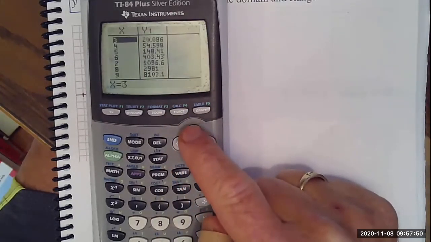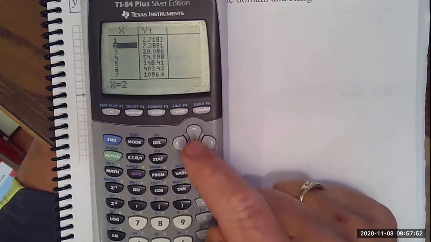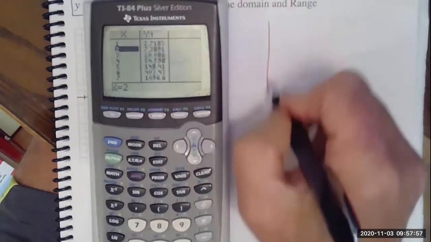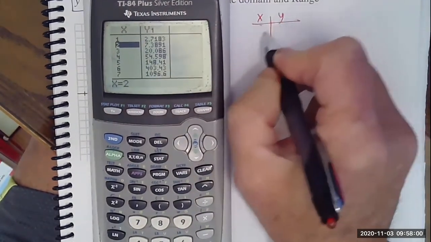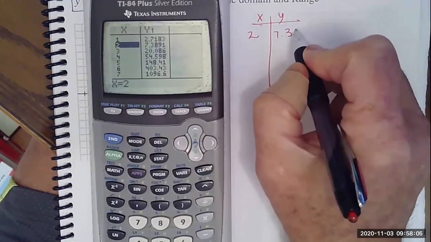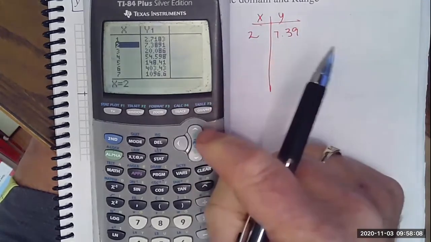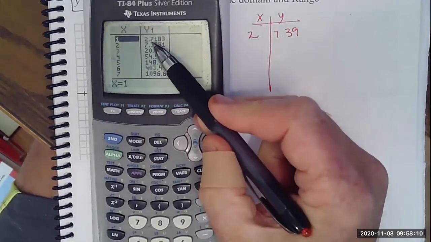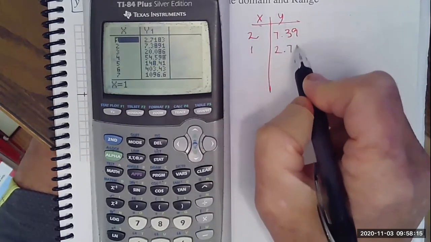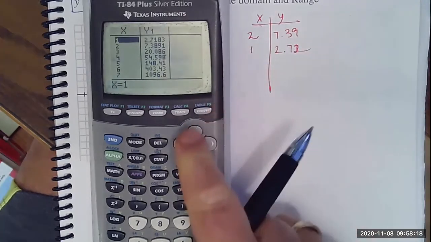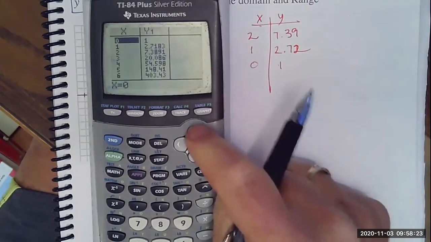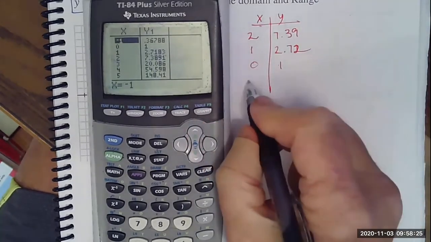Okay, here are some smaller points. 2 comma 7.39. I'll plot 2 comma 7.39 like this. Here's your x, here's your y. e to the first, x is 1, is about 2.71 or 72. e to the 0 is 1, sure it is. And I'll do one more, negative 1 comma 0.37.